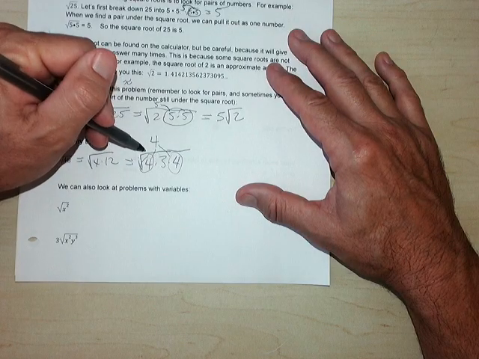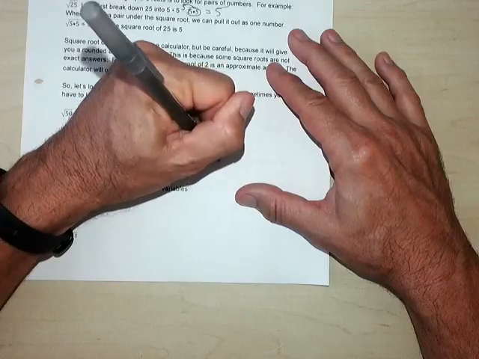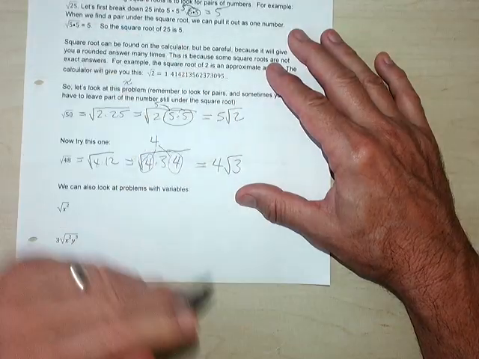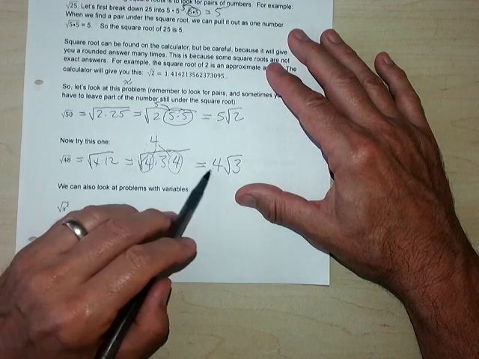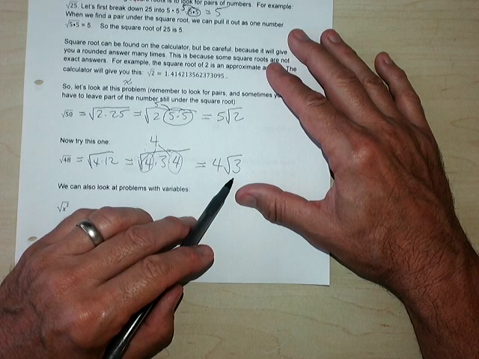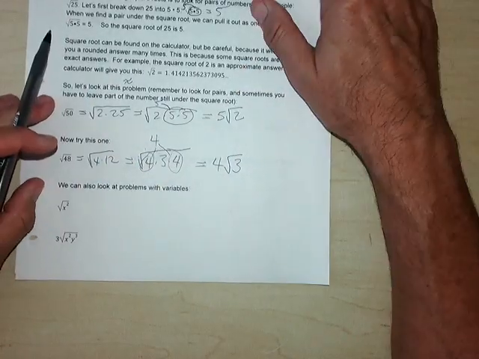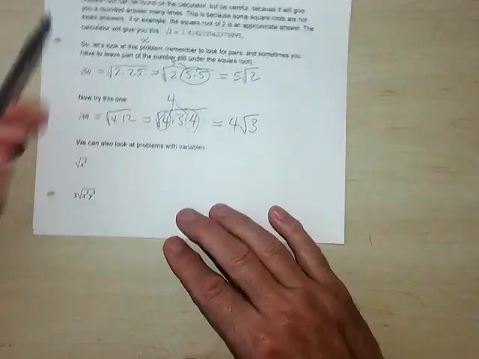But I pull out the 4, because there's a pair of 4s, and I'm left with the square root of 3 underneath. So it's 4 square roots of 3. That's my answer. Okay? And it's equal because that's an exact answer. And again, square root of 3, if you put it in the calculator, you're going to get a messy number. So leave it like this. Okay, let's look at a couple more.